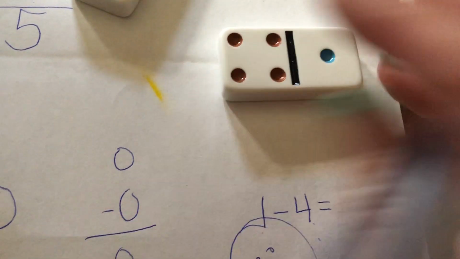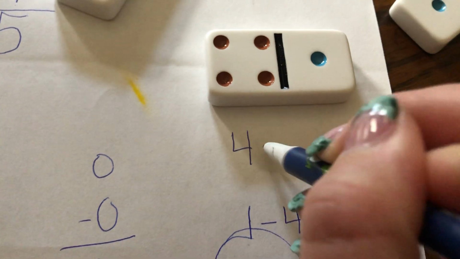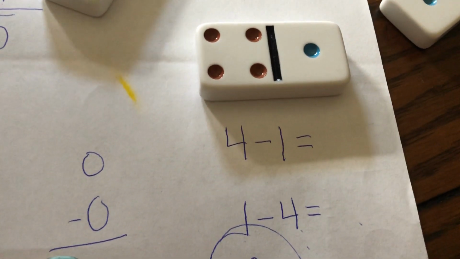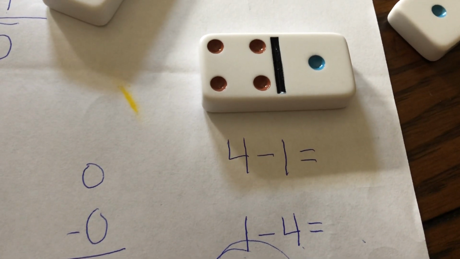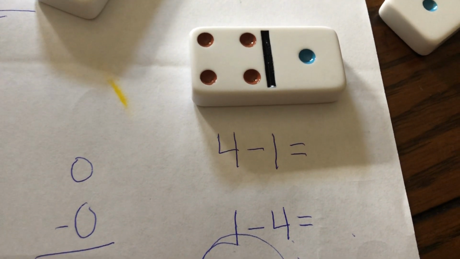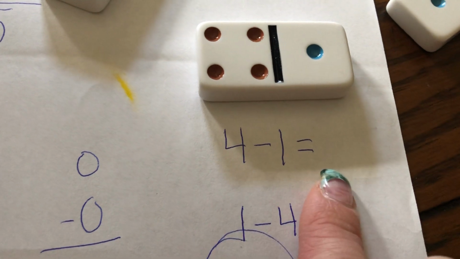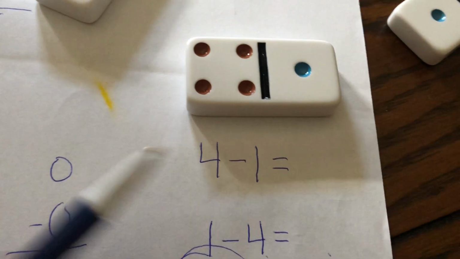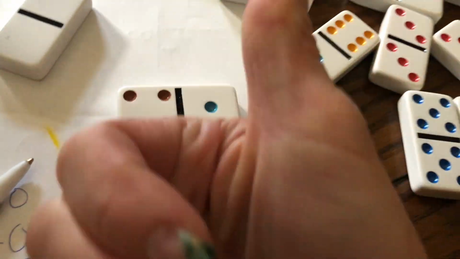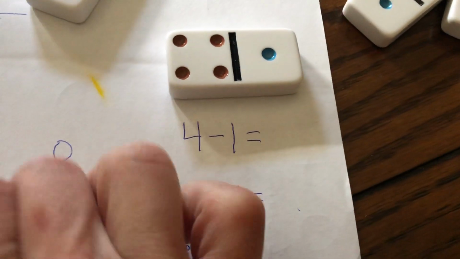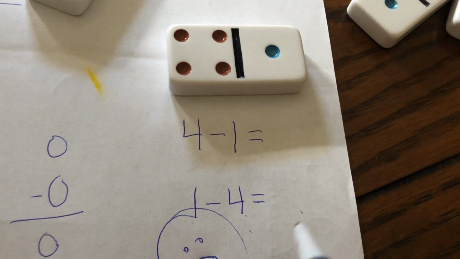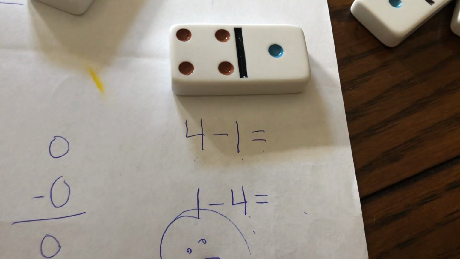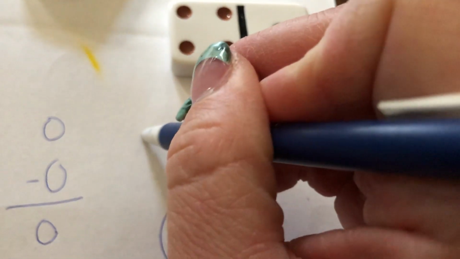Could I write it this way, boys and girls? 4 minus 1. Thumbs up for yes, that's the correct way to write it, or thumbs down for no. If you gave me a thumbs up that time, kiss your brain, because you are correct. The correct way to write this is 4 minus 1 equals, not the other way. Okay.